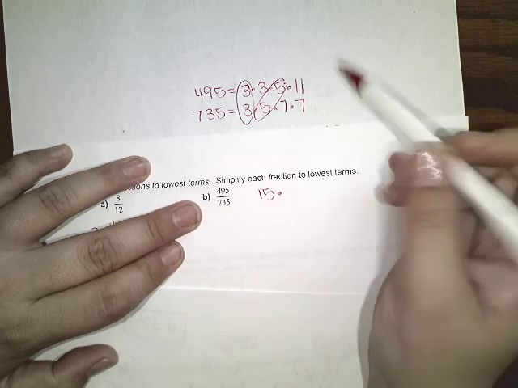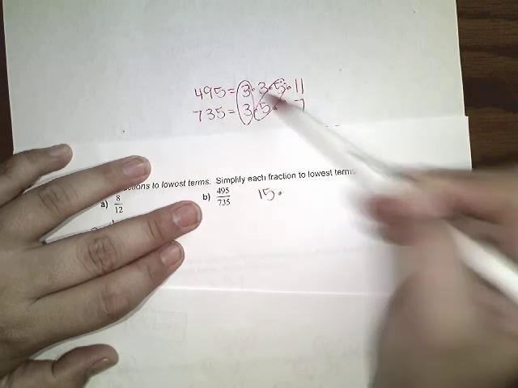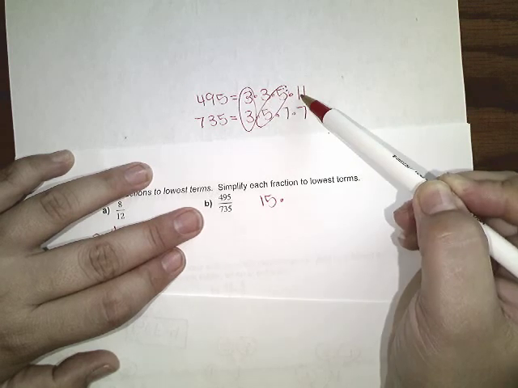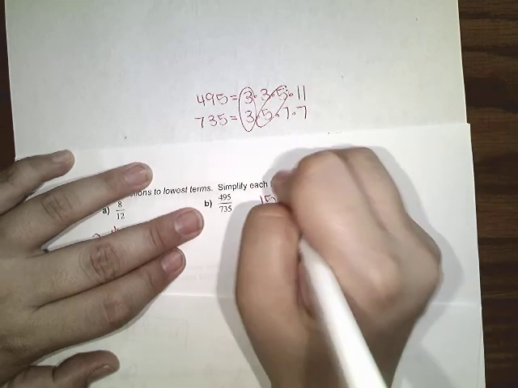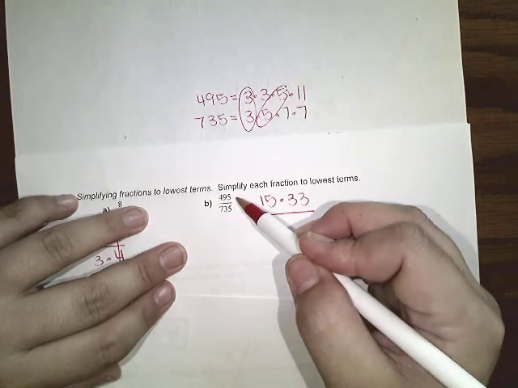Well, you could either take your calculator and do 495 divided by 15 and find the answer, or you can look at the other factors, right? The other factors left over are 3 and 11. So you can multiply that together. 3 and 11 gives you 33. So 15 times 33 equals 495.